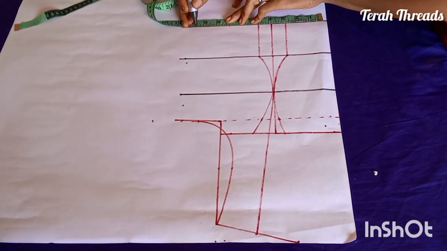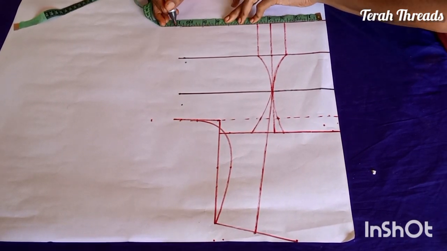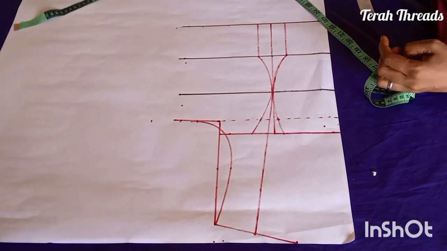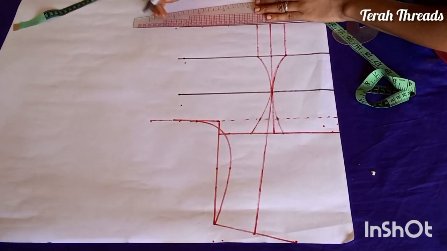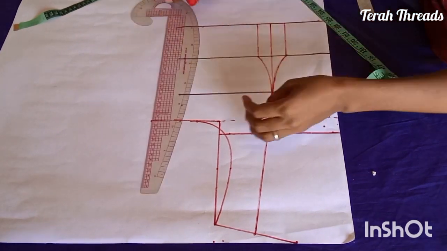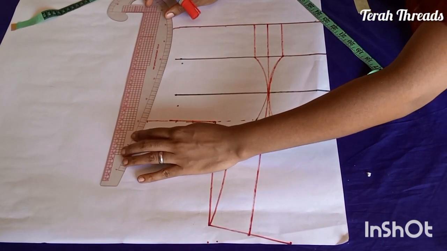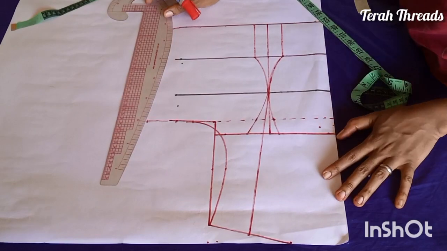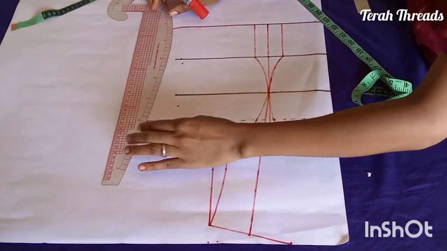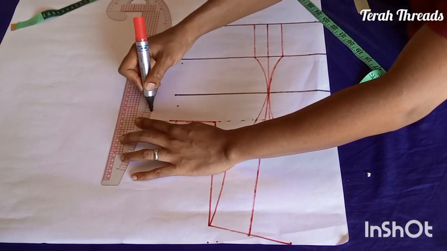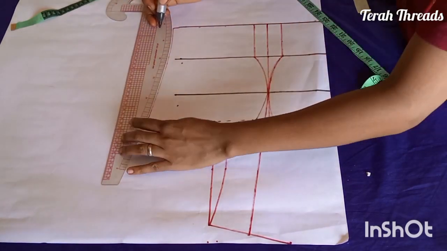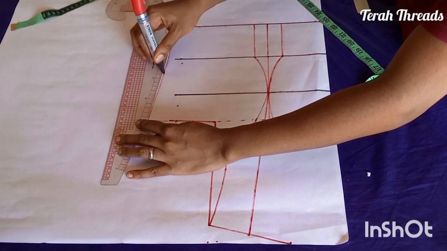Then on the waistline, I'll do the same thing, fixing a quarter of my waist round, the dart allowance, and also my seam allowance. So I use 2 inches for my seam allowance. And I'm going to connect the waistline to the upper part, like under my armpit. So this is what it is.